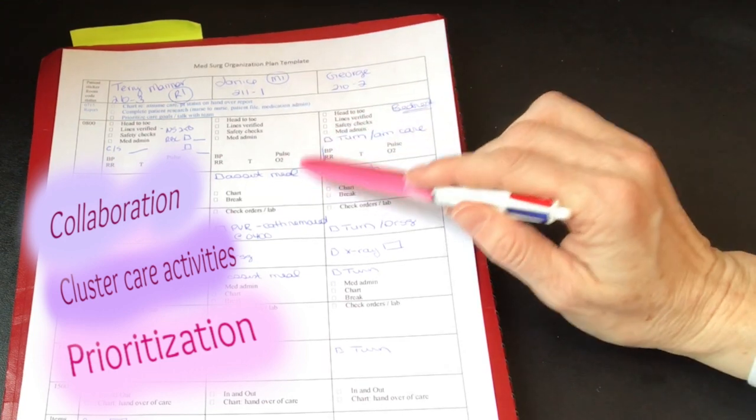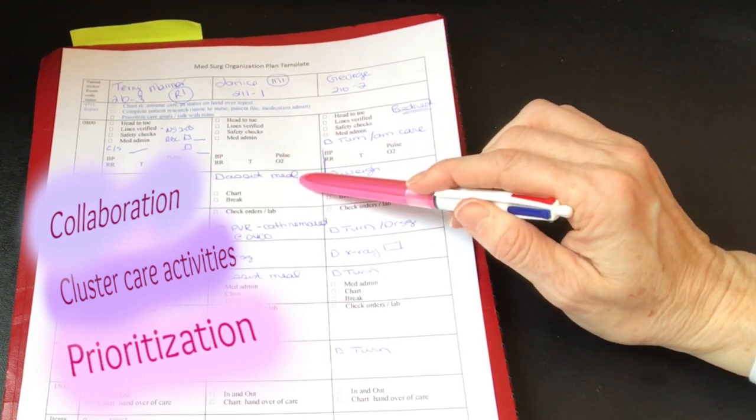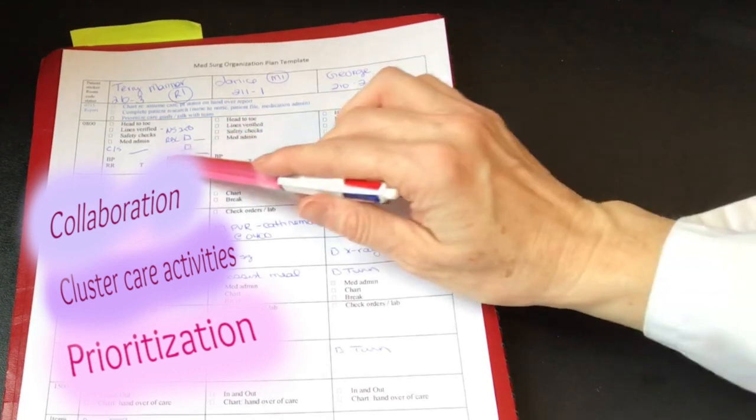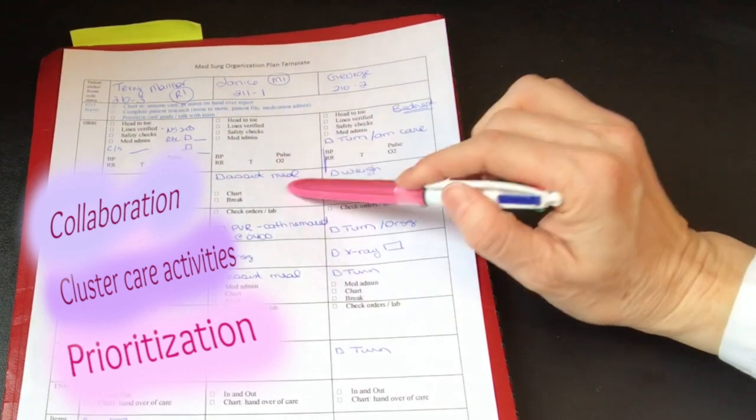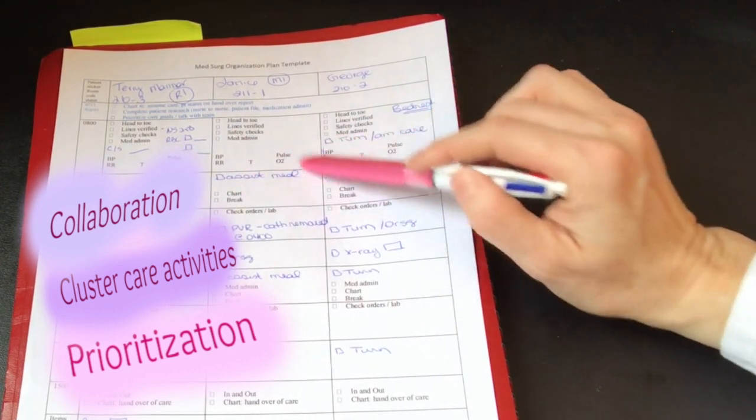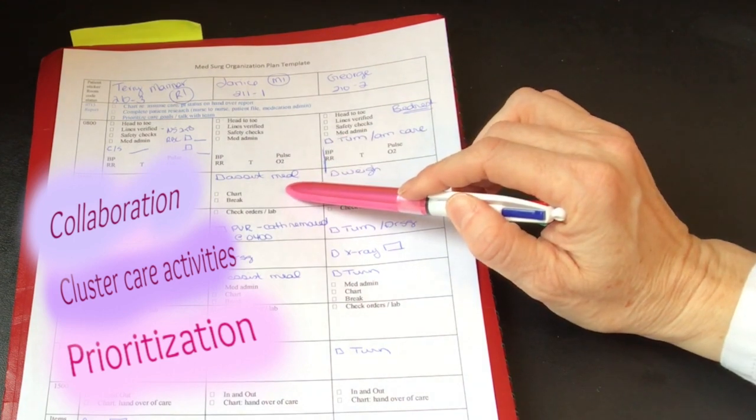And then I'll go see Janice, who's my 3rd one, because she needs assistance with her meal, and by the time I finish these assessments, meals may be coming and I can get her set up for her breakfast meal.